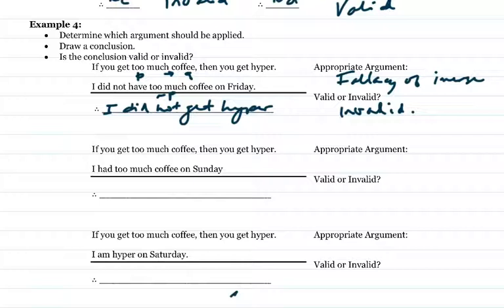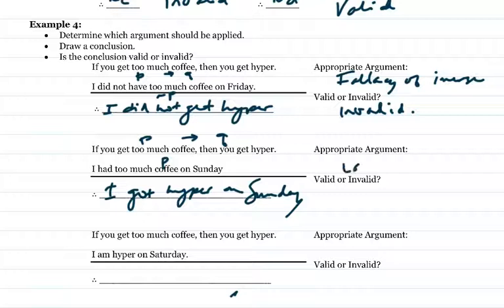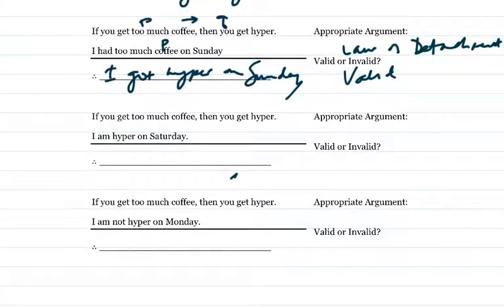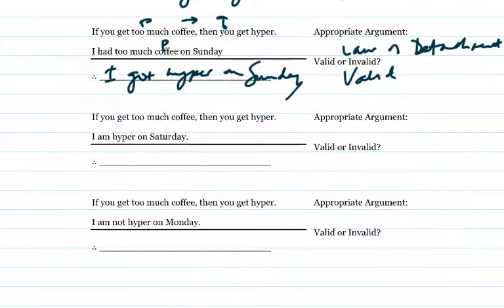If you get too much coffee, then you get hyper, so that's our if P then Q. I had too much coffee on Sunday, so that's P. And so therefore we would conclude Q, which is I got hyper on Sunday. And that would be our law of detachment, and that is a valid argument. Okay, we get the gist. I'm going to let you do those last two on your own. And that is it for this section.